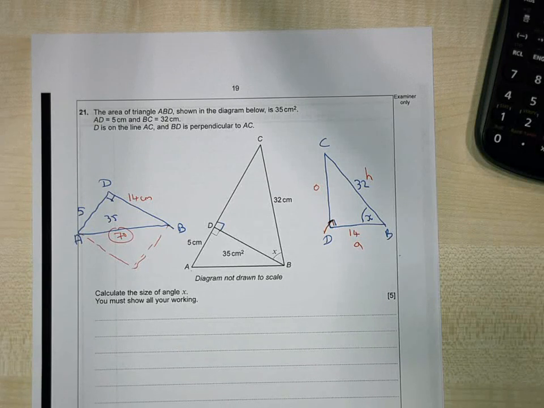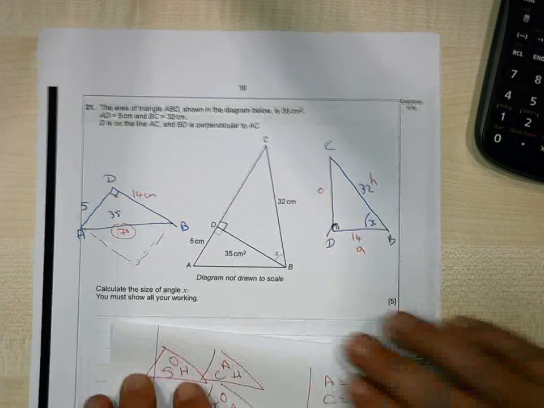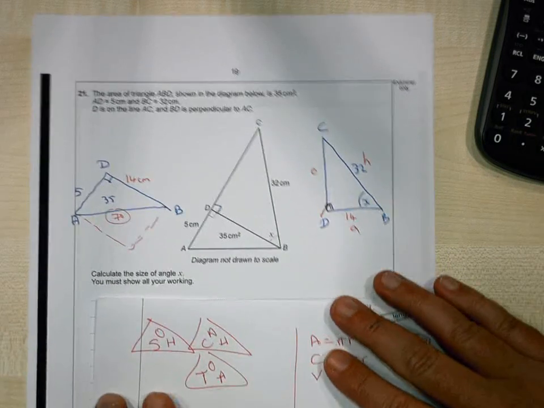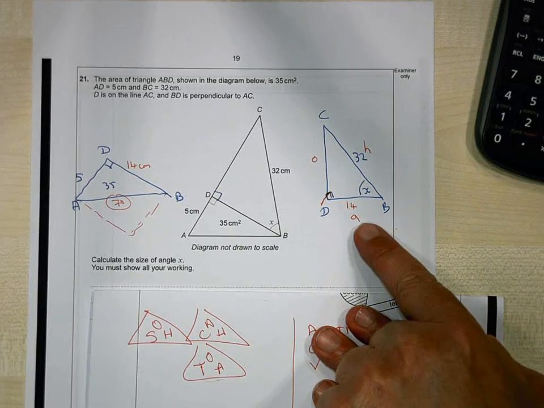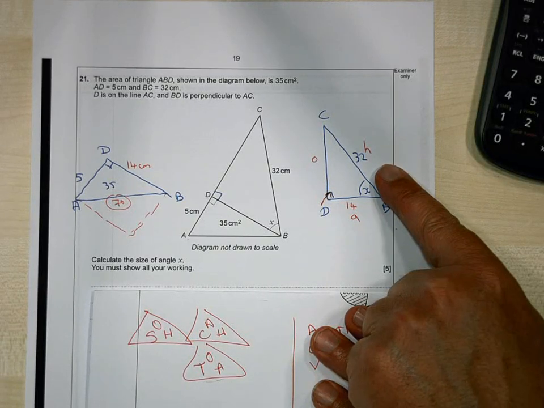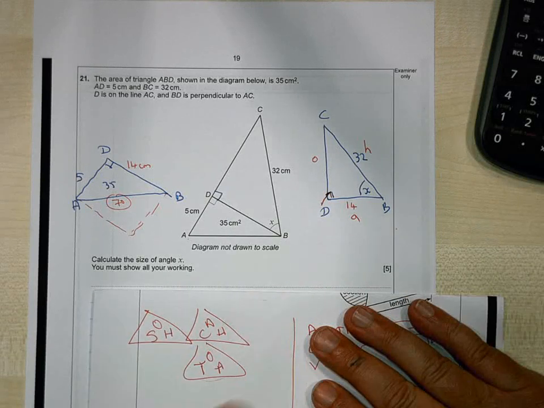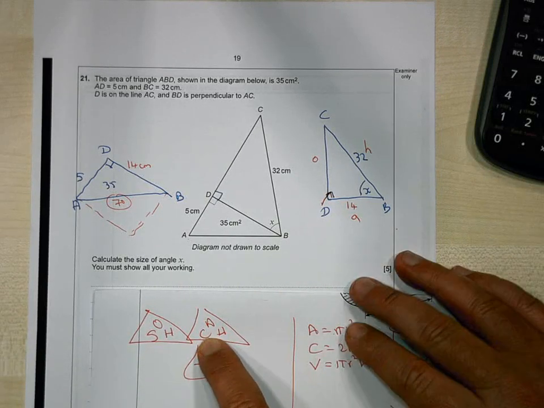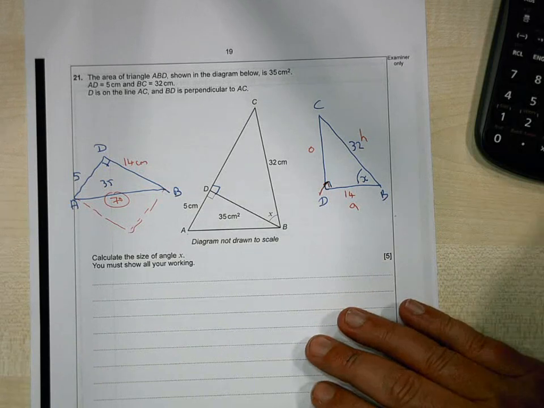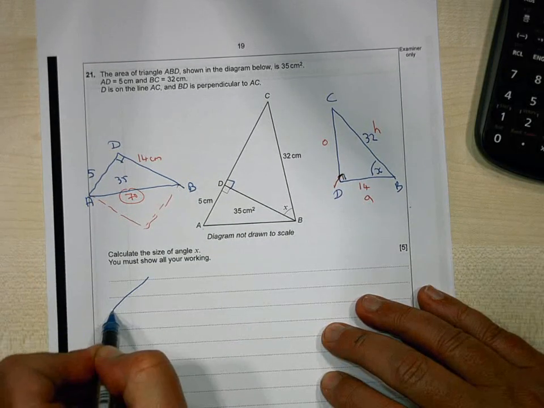Then I go back to my little trig boxes. I'm looking for the one that links A and H. The one that links A and H, and there's only one of them, is the K. Okay, so K. So let's write that down. C-A-H.